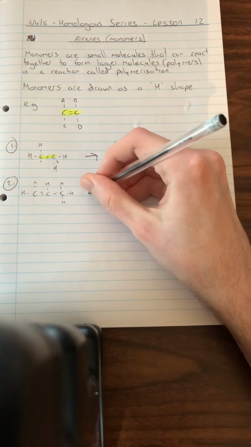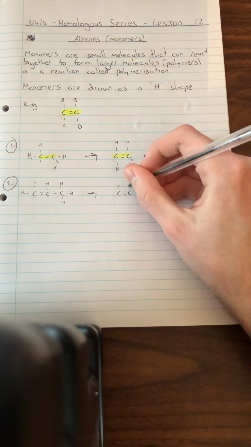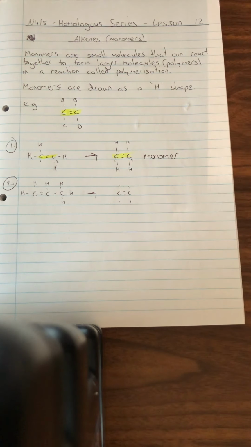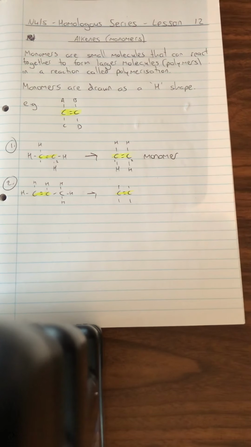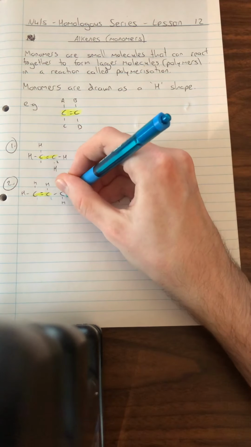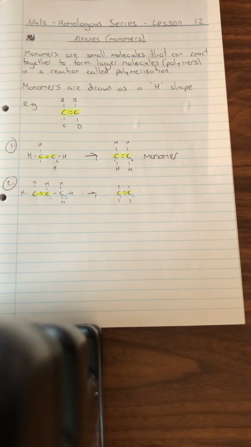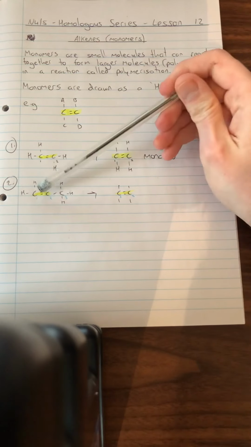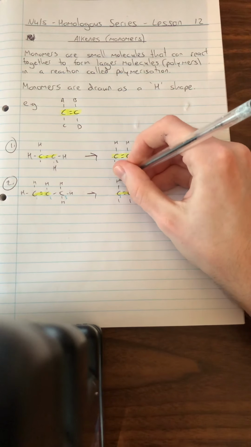Again, draw your H shape ready to go, and then we can highlight our carbon to carbon double bond. If we number it, that's carbon 1, 2 and 3, so that must be carbon 1, that must be carbon 2. Now look at carbon 1. What's that attached to? It's attached to two hydrogens, so we draw them in.